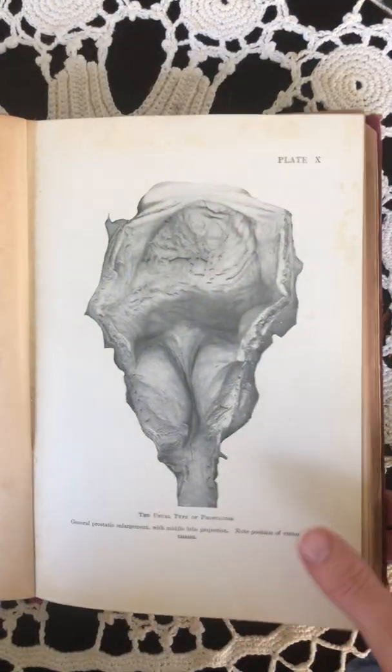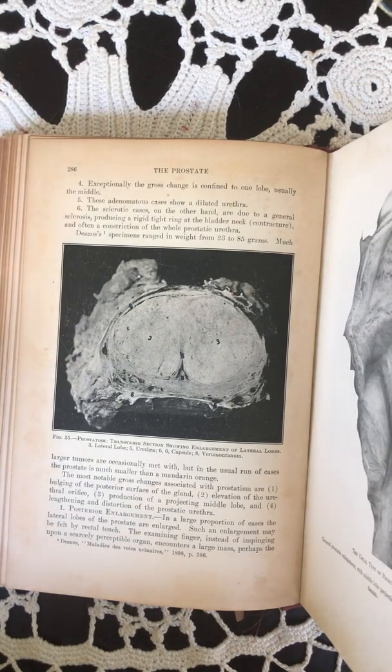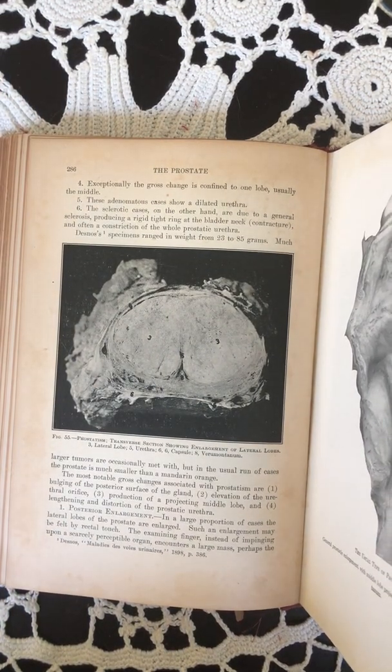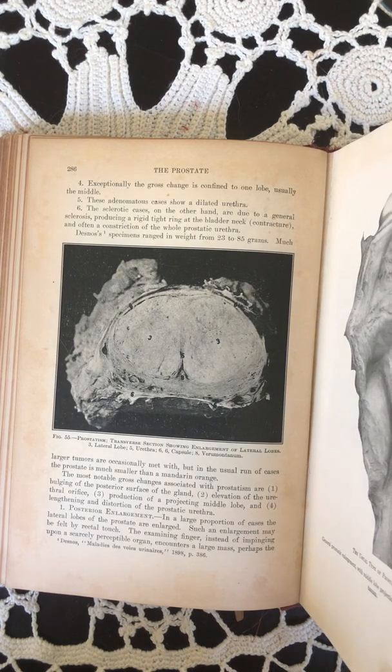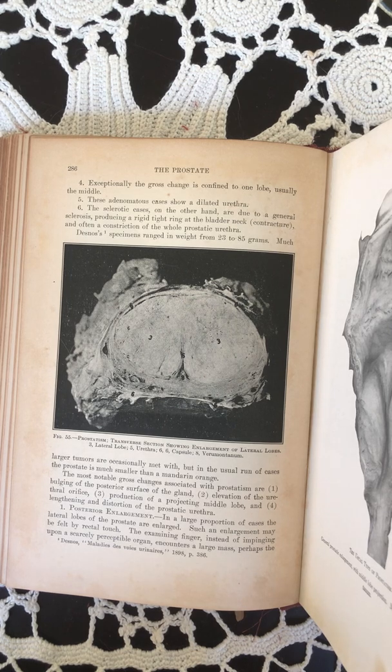4. Exceptionally, the gross change is confined to 1 lobe, usually the middle. 5. These adenomatous cases show a dilated urethra. 6. The sclerotic cases, on the other hand, are due to a general sclerosis, producing a rigid, tight ring at the bladder neck, contracture, and often a constriction of the whole prostatic urethra.